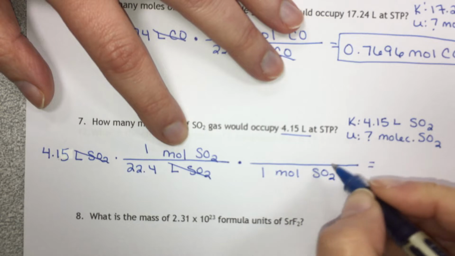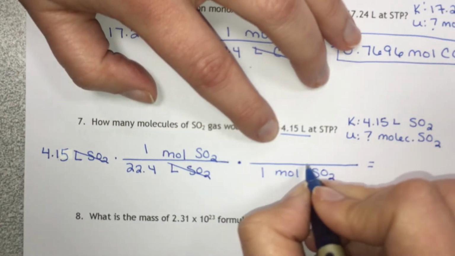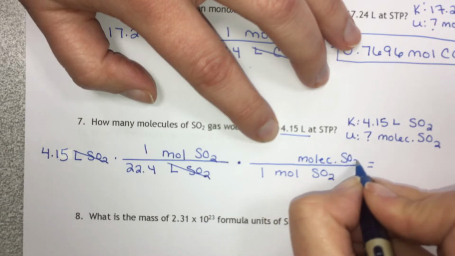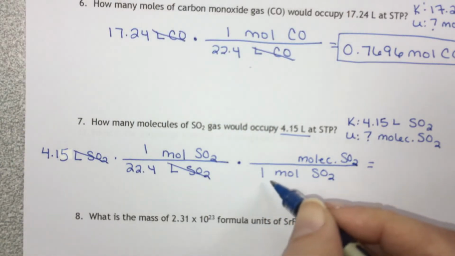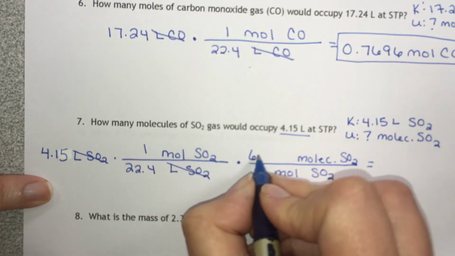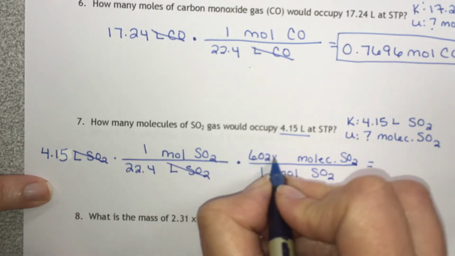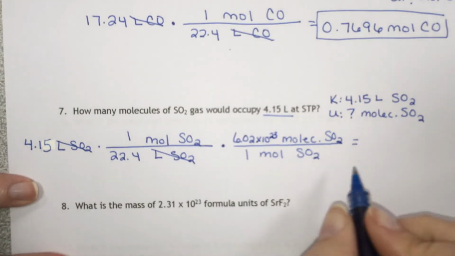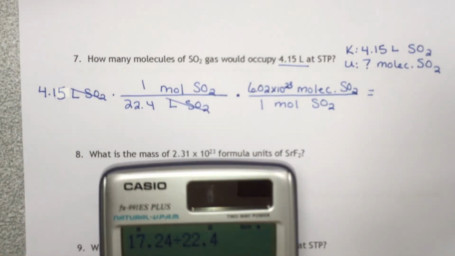And our unknown needs to go up here, which is molecules of SO2. For every 1 mole, we just use Avogadro's number to convert to molecules. It's 6.02 times 10 to the 23rd. And we just calculate it in our calculator.